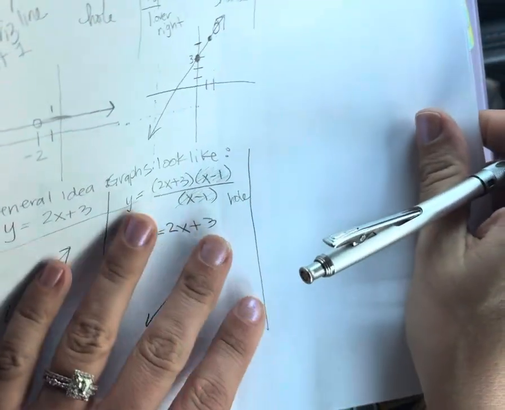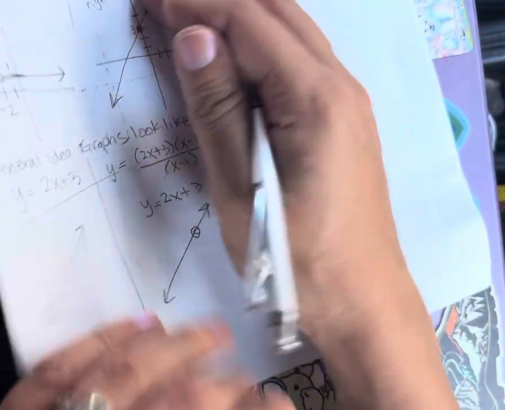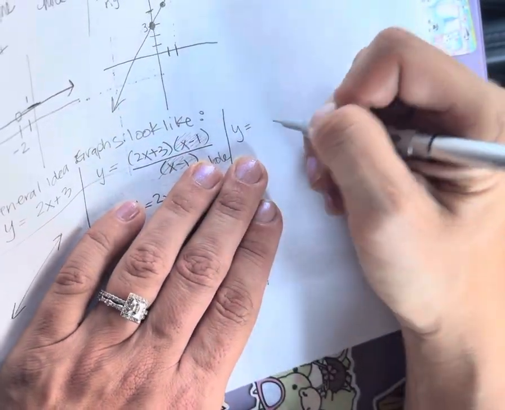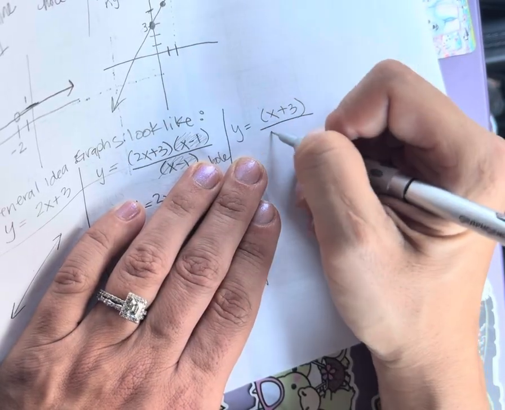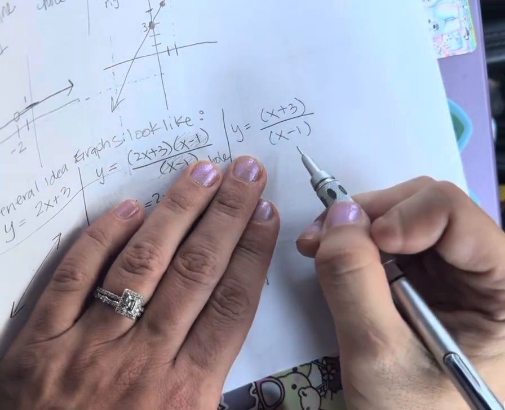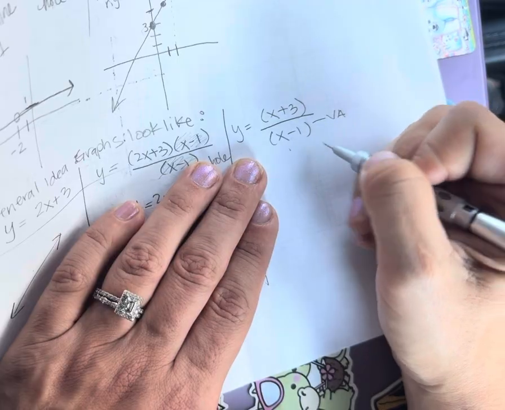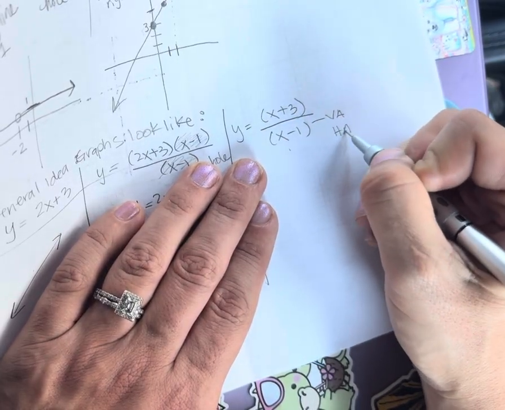What other functions have we learned about this unit? We've learned about your straightforward rational function that has, let's just say, x plus 3 over x minus 1. Okay? This guy has a vertical asymptote, and it also has a horizontal asymptote.